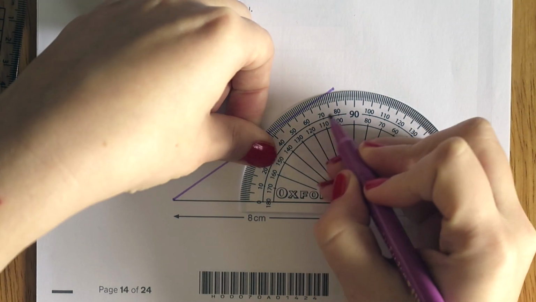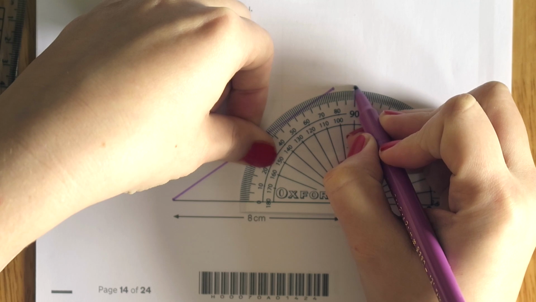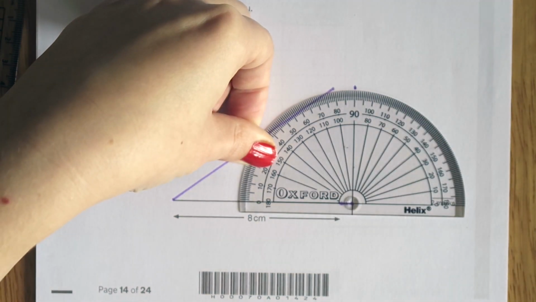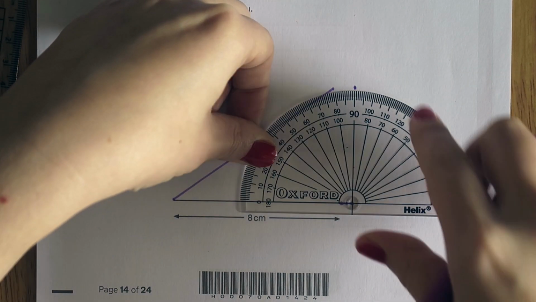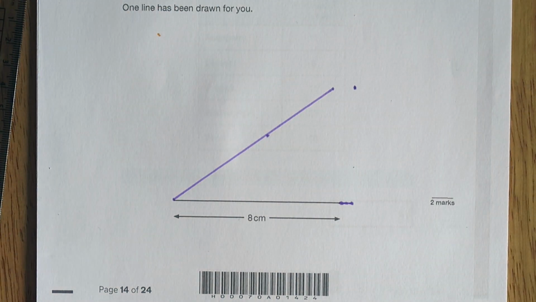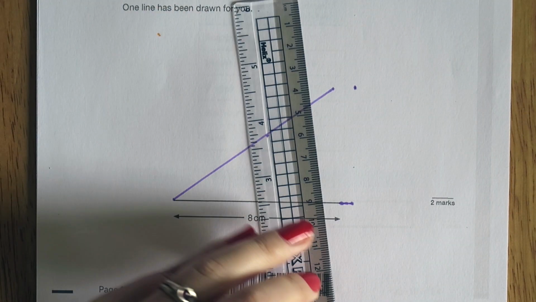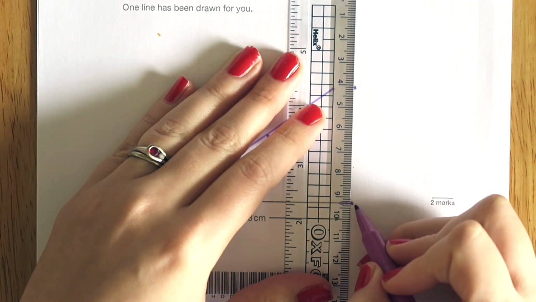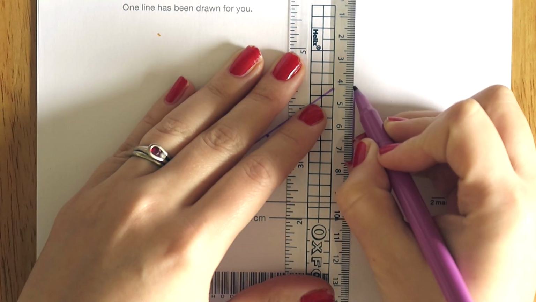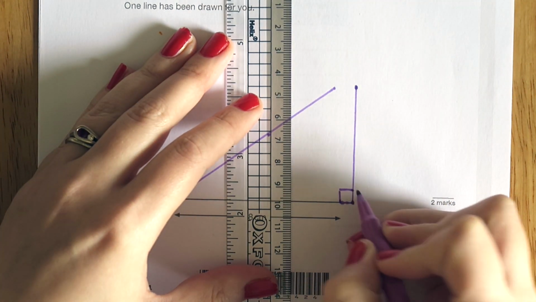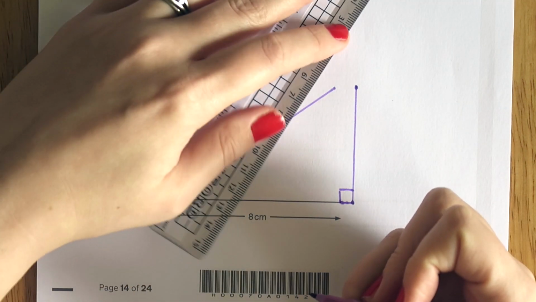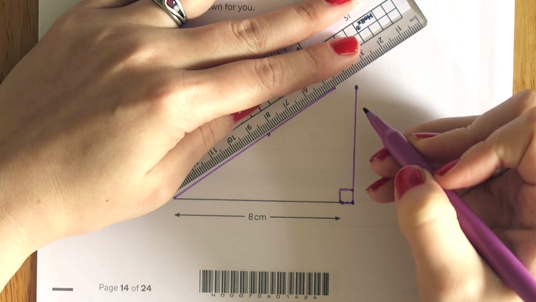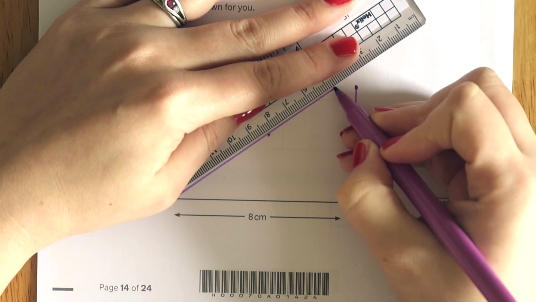So starting at 0 all the way up to 90, and just make a line at 90. Then, just like the other side, I'm going to join my bottom corner here to the mark I just made, creating a 90 degree angle. Then these two lines need to be continued until they intersect.